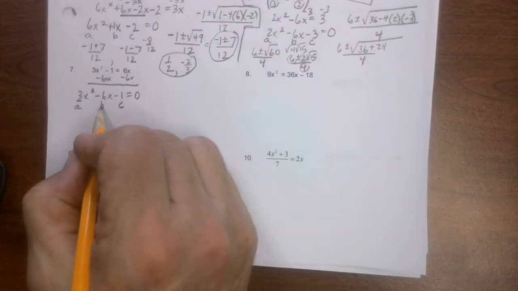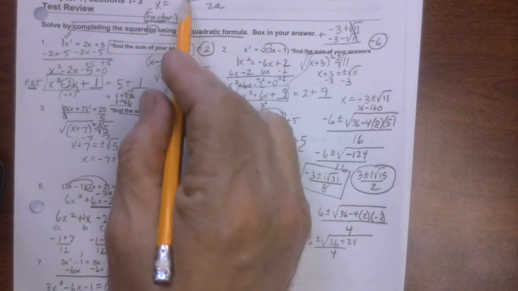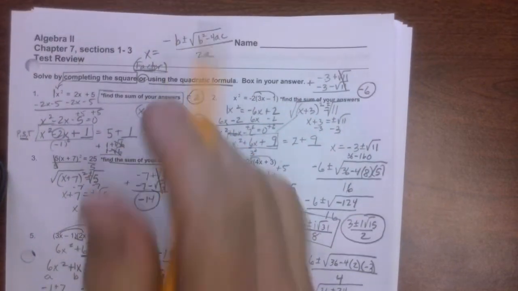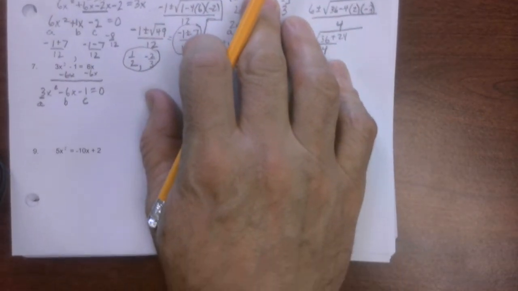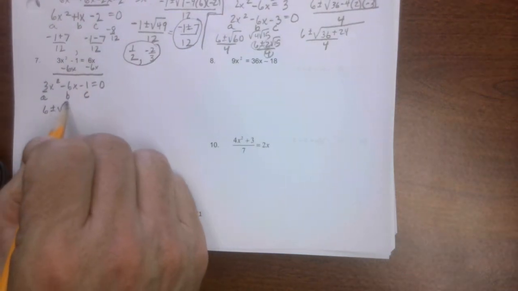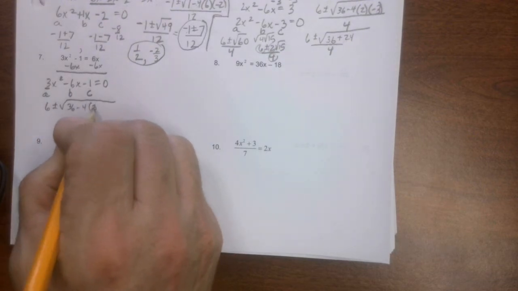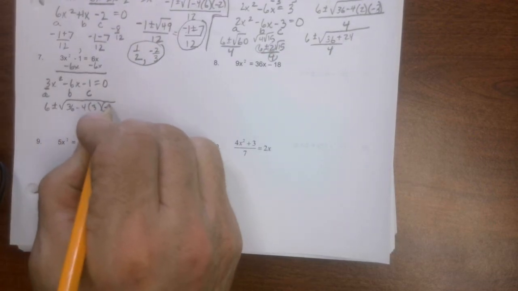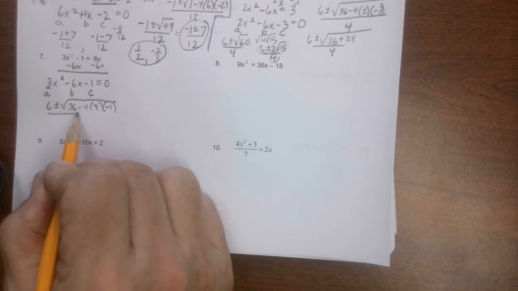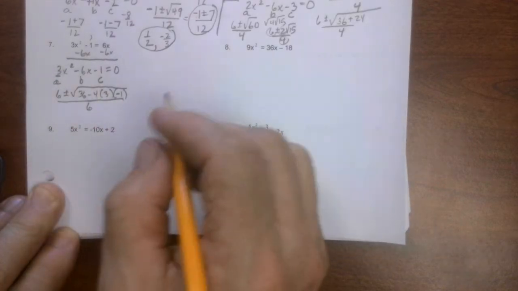So in this case, b is negative 6. So the formula says to start, you take the opposite of whatever b is. And so we're going to start by going, all right, 6 plus or minus square root of b squared minus 4 times a times c all over 2a, which in this case would be 6.